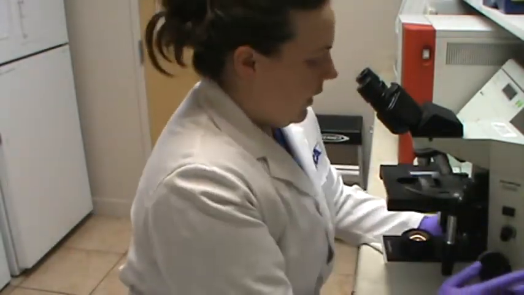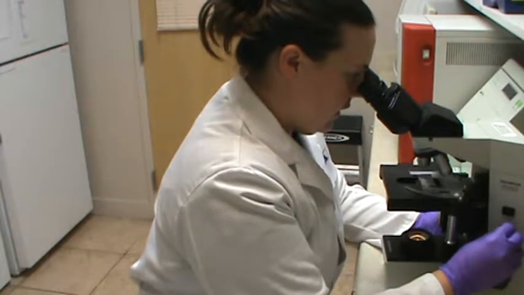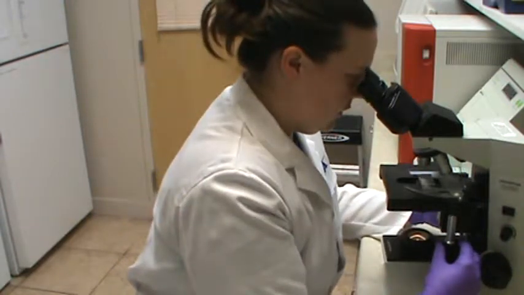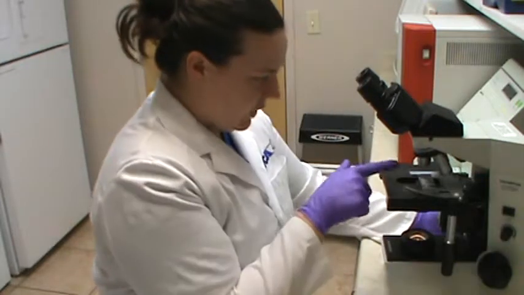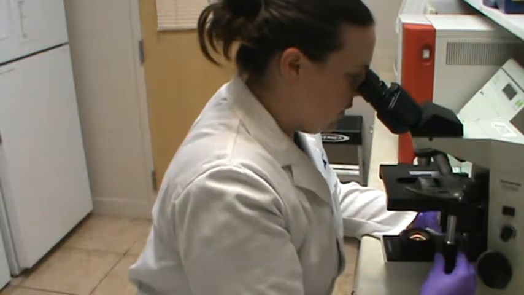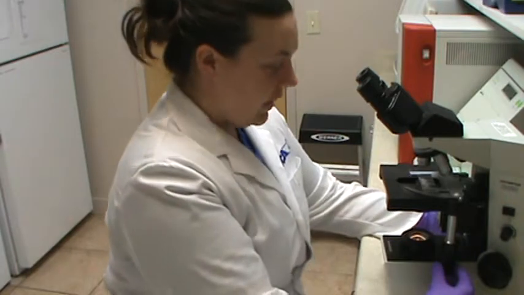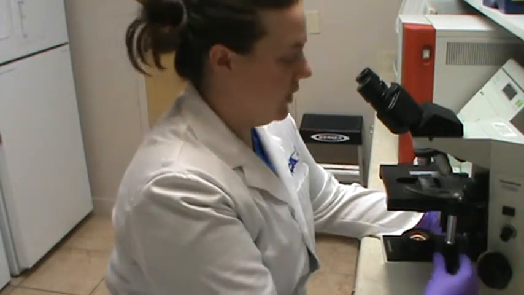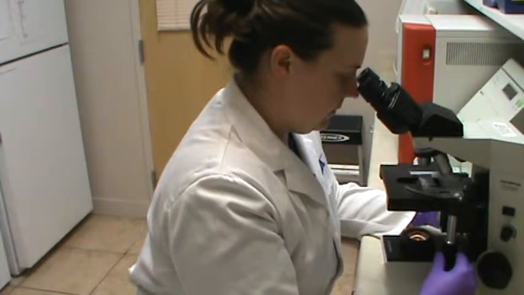So I'm going to adjust the light a little bit, make it a little dimmer, and then I'm just going to use my left knob over here just to fine tune it a little bit, just so I have a better view. And again, I'm starting on my 4x objective lens. We're going to take a peek on the 4x objective lens over the entire course of the cover slip and just see if I find anything, and then we'll repeat the same process and look under the 10x objective lens. So I'm going to start from going from left to right.